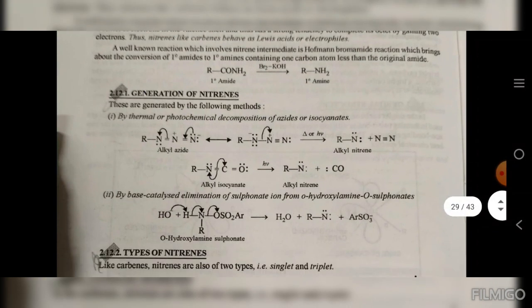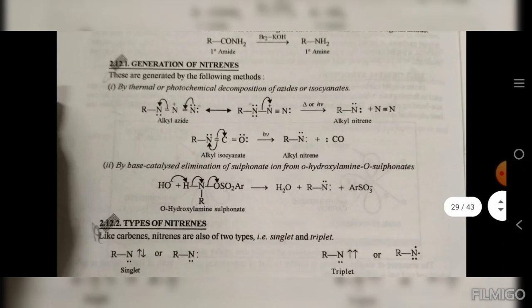A well-known reaction which involves a nitrene intermediate is the Hofmann bromamide reaction, which brings about the conversion of primary amides to primary amines containing one carbon atom less than the original amide. Primary amide, primary amine.